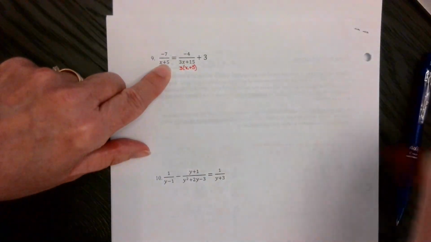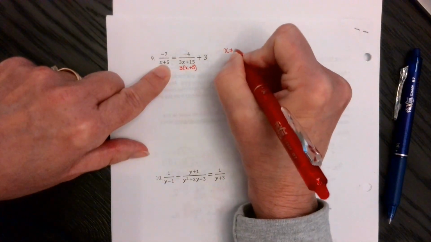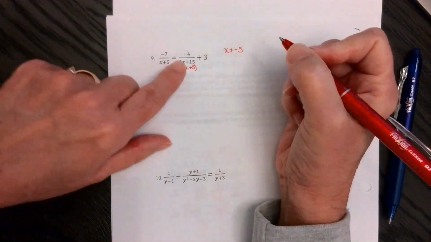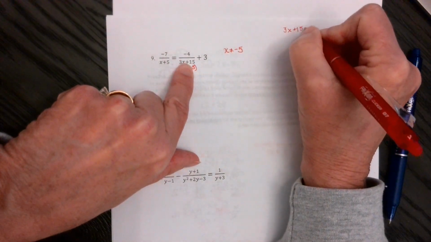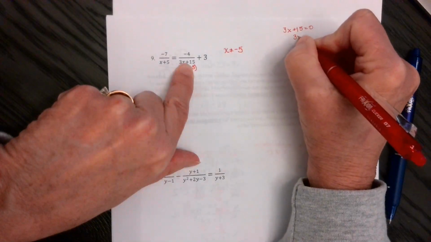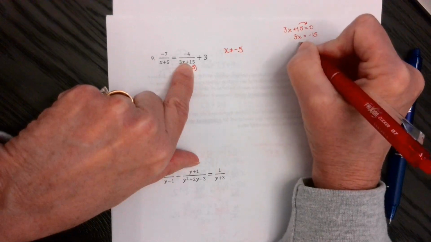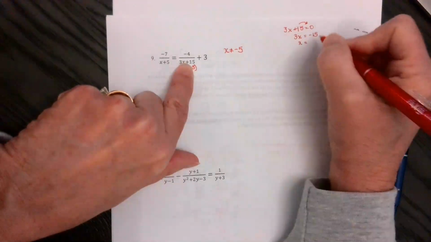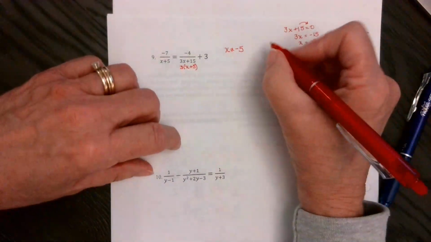Let's do that. So here, x cannot equal negative 5. Same thing here. If I set this 3x plus 15 equal to 0 and solve, I get 3x equals negative 15, I'm skipping steps, and divide by 3, I still get x equals negative 5. Okay, so now to find our GCF.